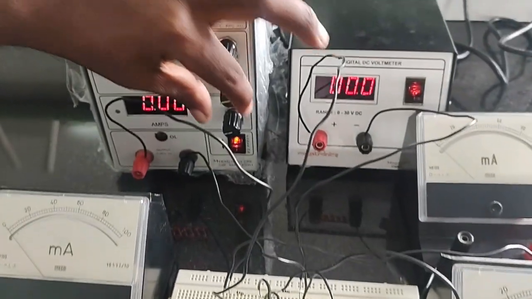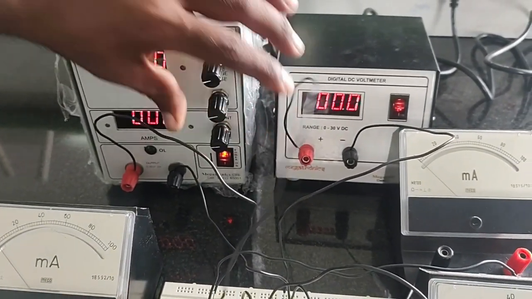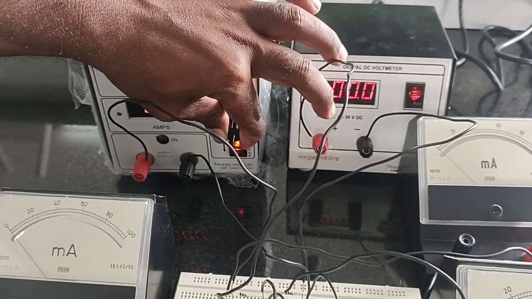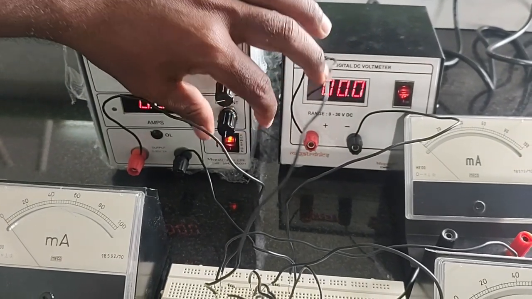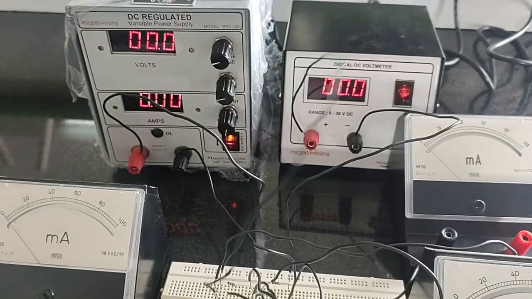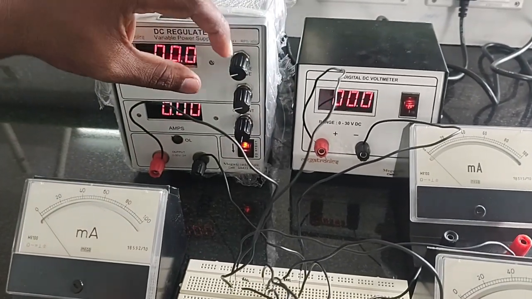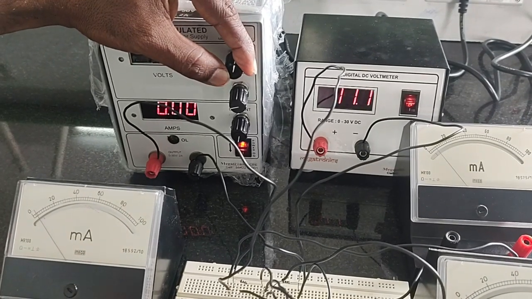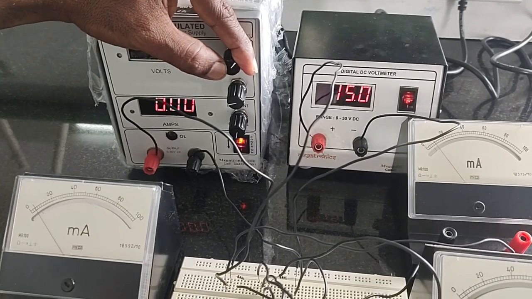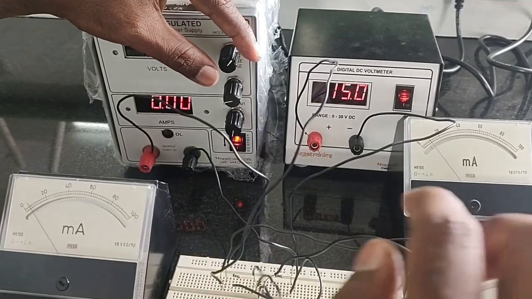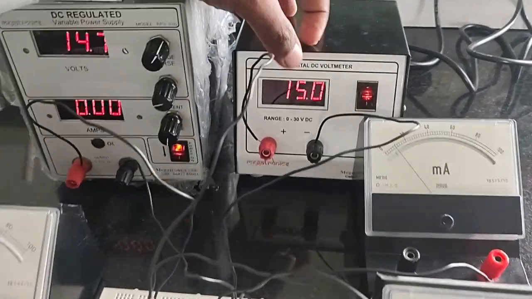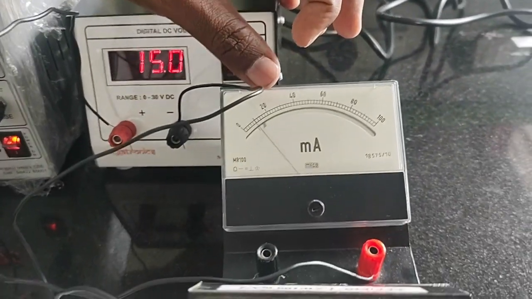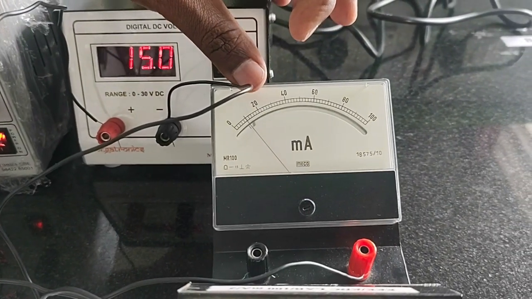We check that the current should be maximum in the RPS. We have to increase the adjusting knob and keep it as it is, with the current at maximum. Now, we are going to gradually increase the voltage. So, we have to measure the input voltage. We set the 15 volt supply. Now, the current becomes 10 milliamps.